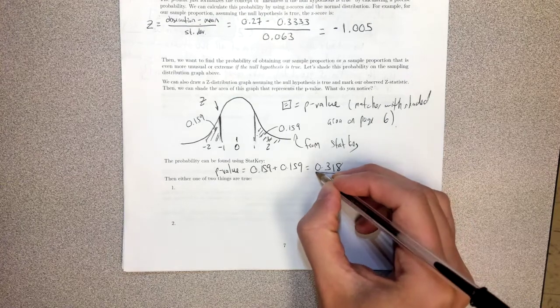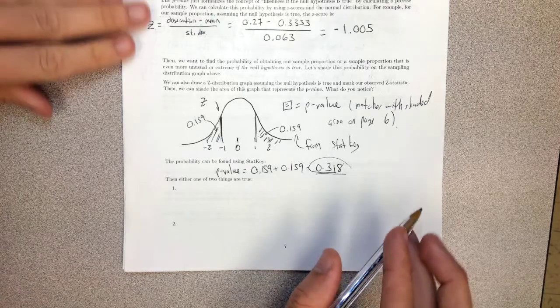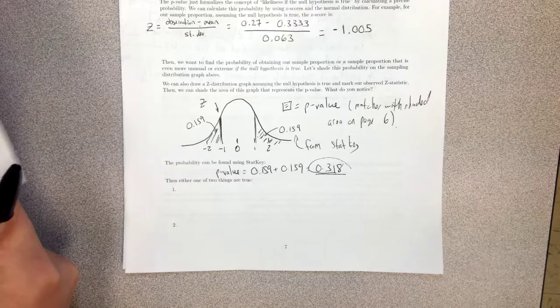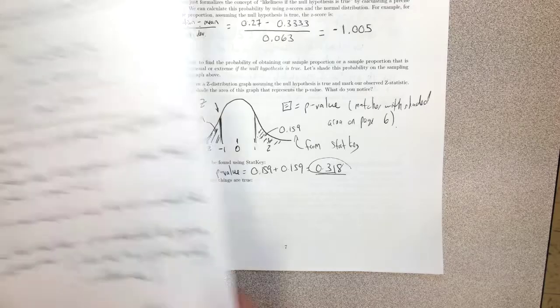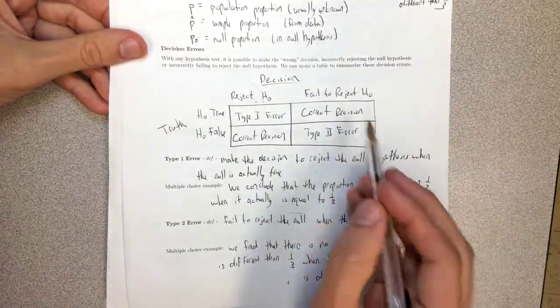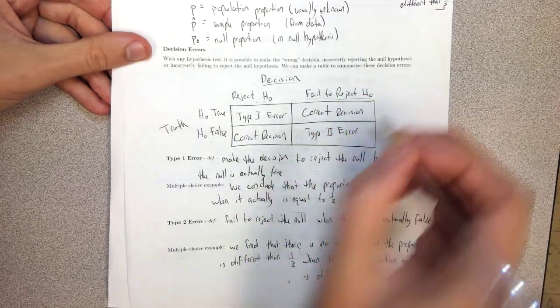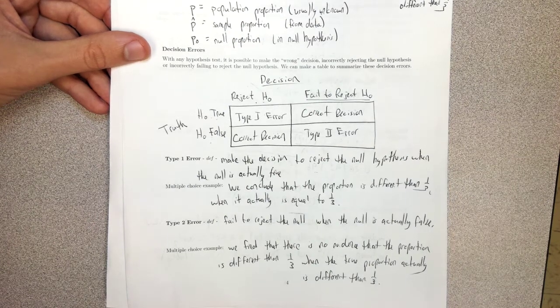So we had already gone through and calculated this p-value to be 0.318. And so we had already done the conclusion and said that there was no evidence that the proportion was different than a third. Now what we want to do is put this example in context of these decision errors. The decision that we made is that we failed to reject the null hypothesis because we said that there was no evidence that the proportion is different than a third.